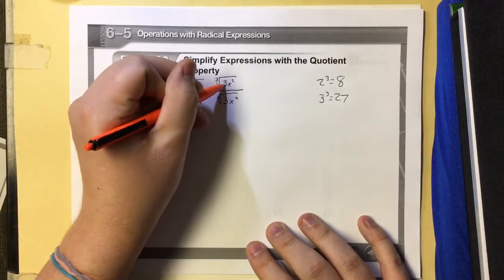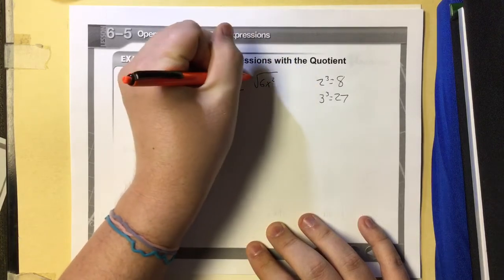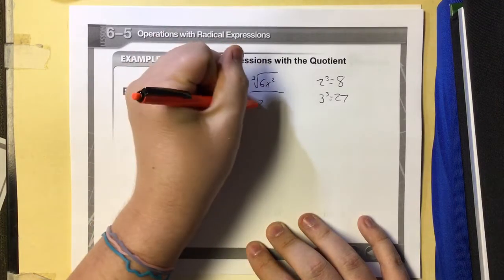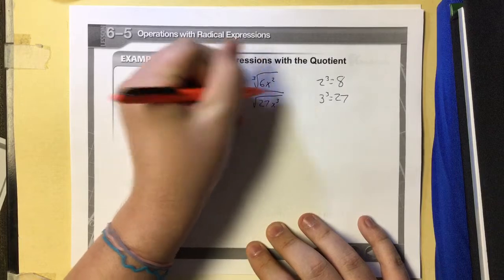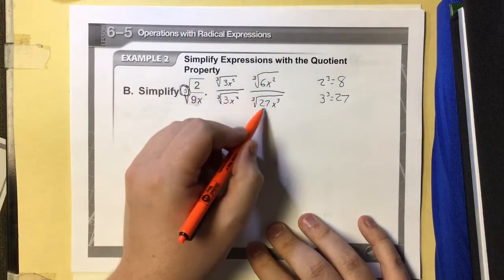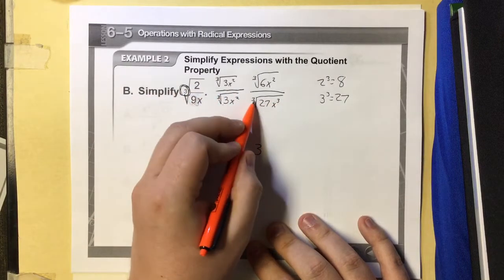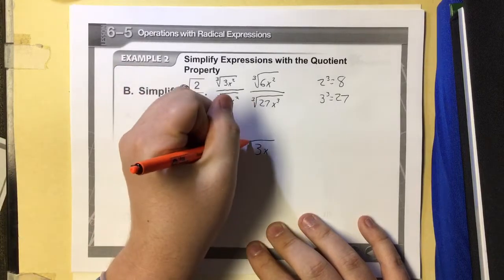So now I do 2 times 3x squared. 2 times 3 is 6. X squared, I have the third root. In the bottom, 9 times 3 was 27. X times x squared is x cubed. And remember, the whole point is that this denominator is a perfect cube. The third root of 27 is 3. X to the third divided by 3, 3 divided by 3 is just x to the first, or just x.